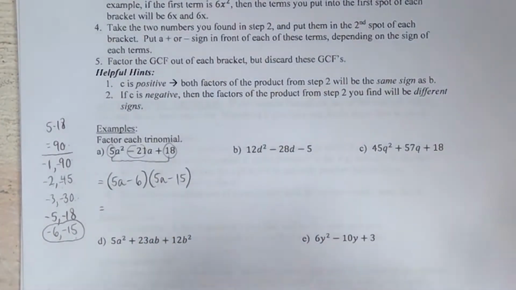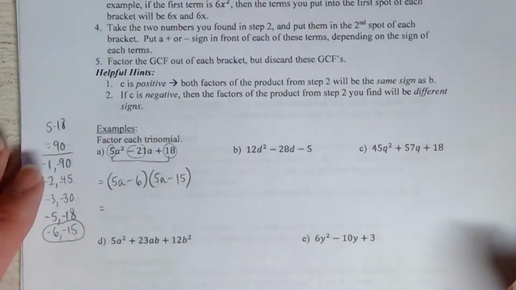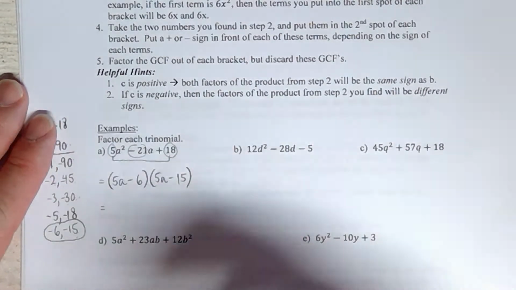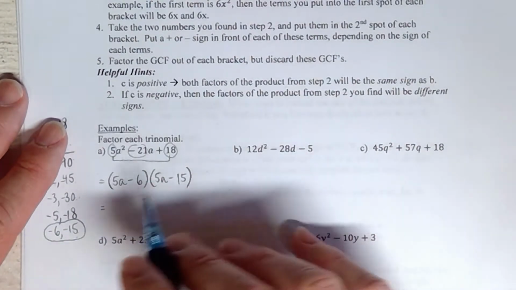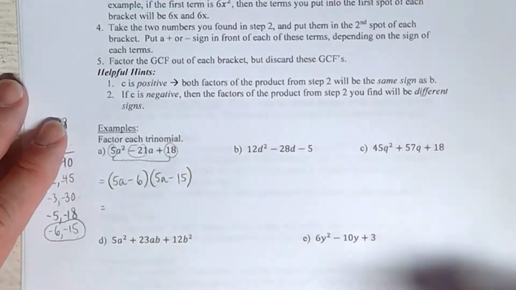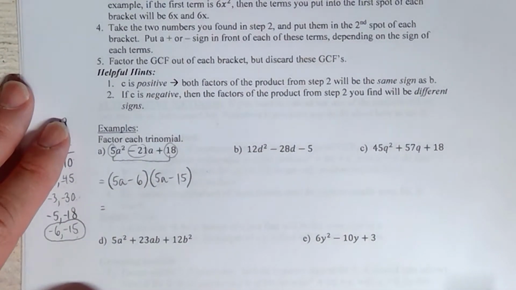But the difference is that when you factor it out, if there is one to factor out, then you actually get rid of it. Normally when you factor out a GCF, you got to put it in the front and all that. In the last step of the Berry method, it's different. When you factor out the GCF, you actually take the GCF you factored out and you just throw it away. You don't keep it in the answer. Let me show you what I mean.